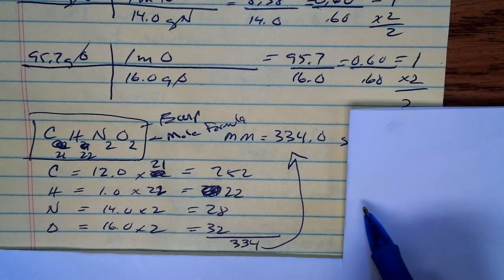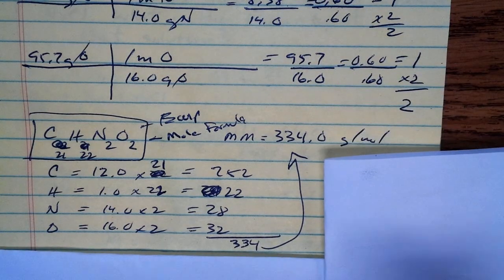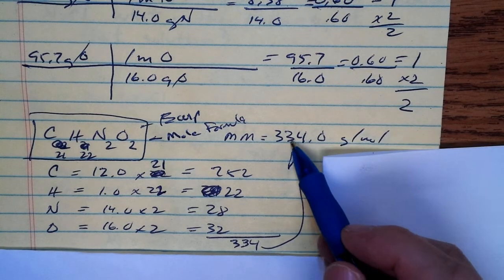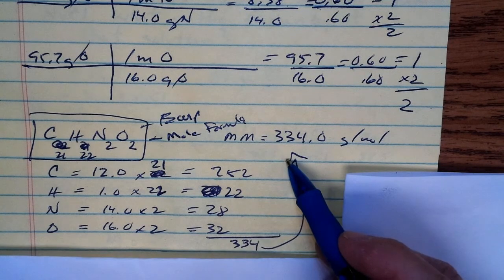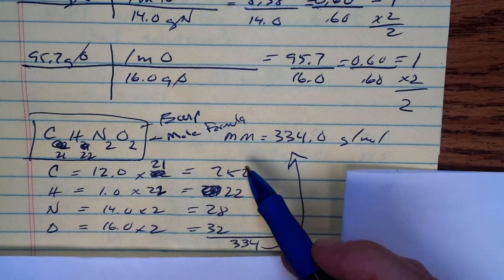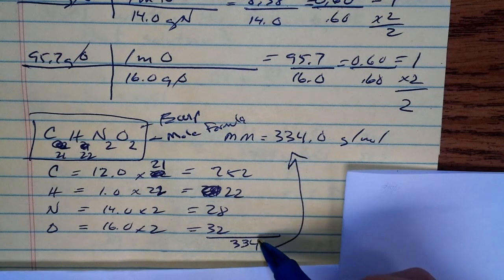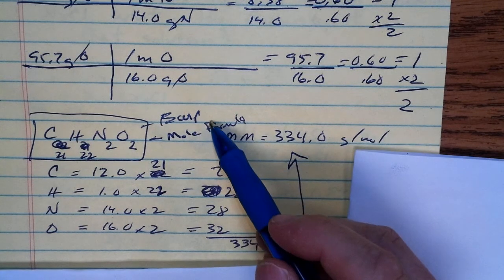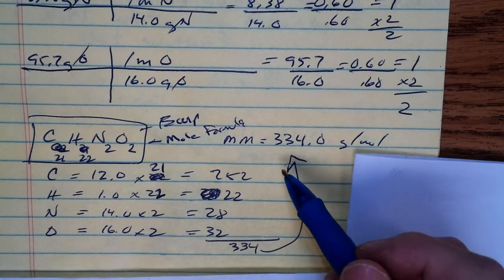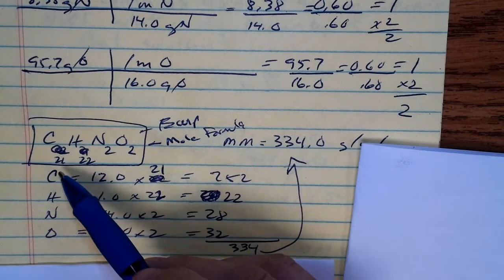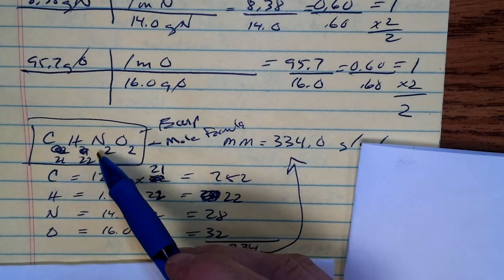And the molecular mass that we were given is 334.0. So that happens to be the same. Because it's not a multiple, our empirical formula is our molecular formula. They are one and the same. So both of them are C21, H22, N2, and O2.